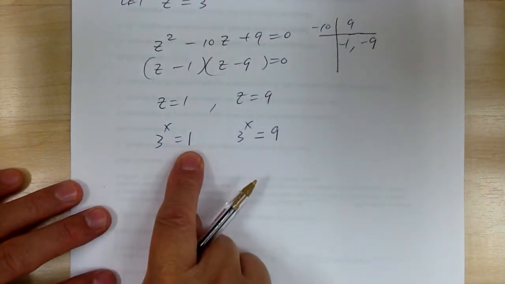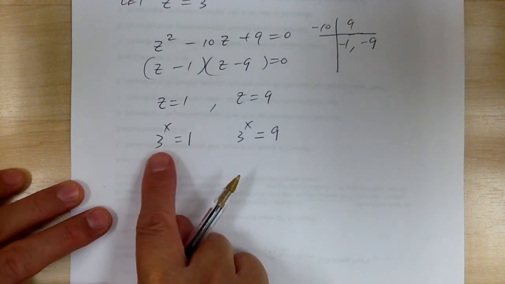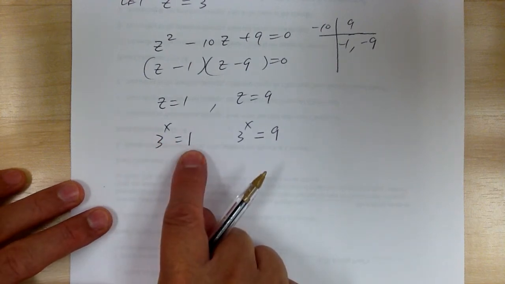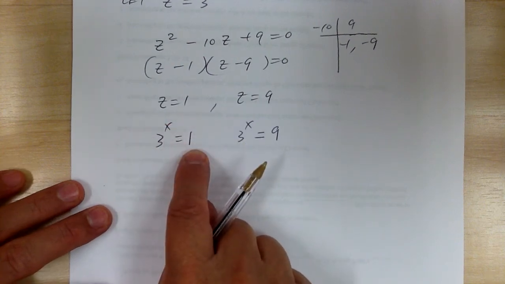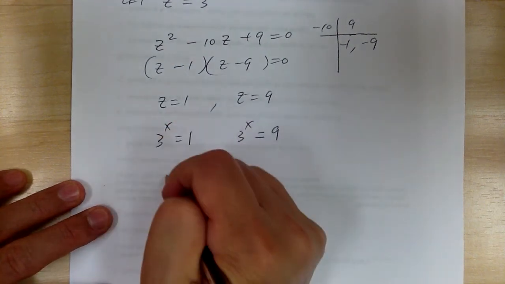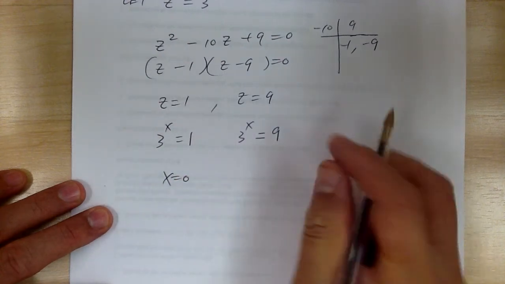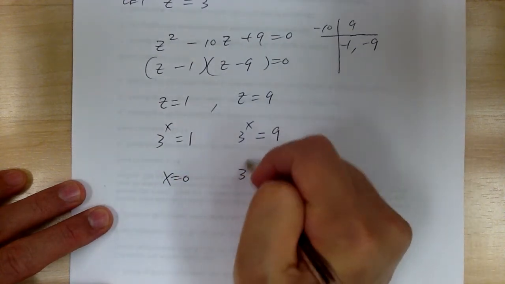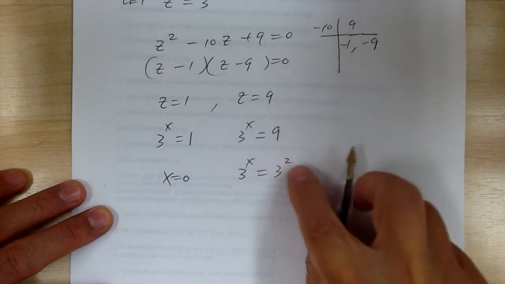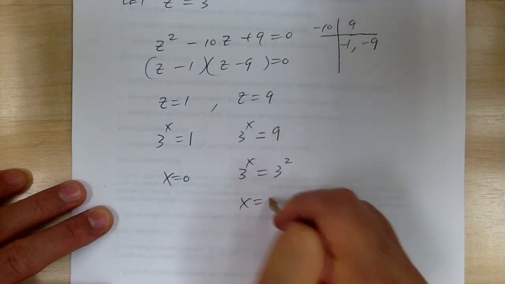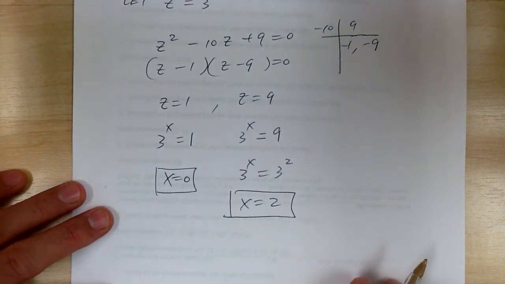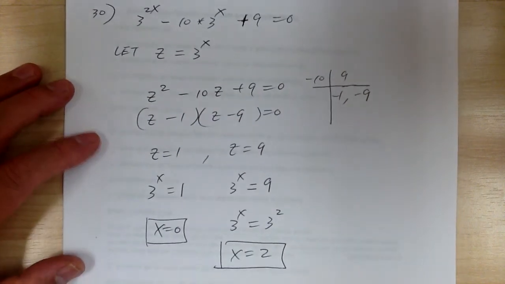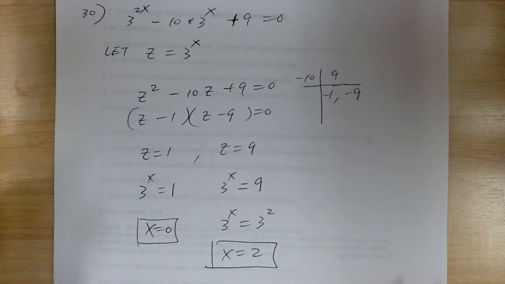Now for the first one, the way you get 1 is when x equals 0, right? 3 to the 0 power is 1. So you have to recognize that. So x equals 0. Over here, you can make 9 into 3 squared, and you can do the matching. So x equals 2. So that's your 2 answers. Okay, so let's go and do some practice.